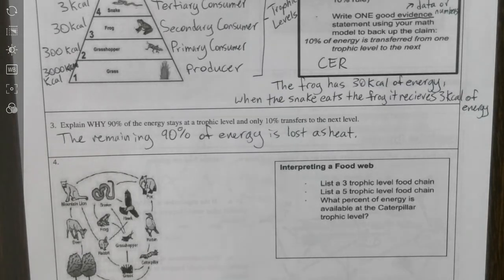So unfortunately, we're very inefficient. Most of the energy is going to be lost as heat.